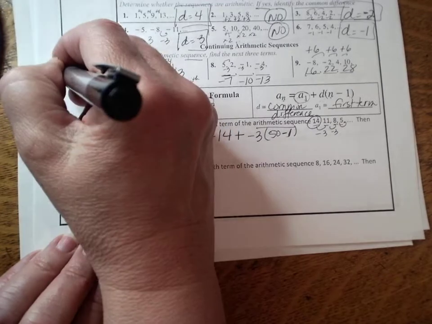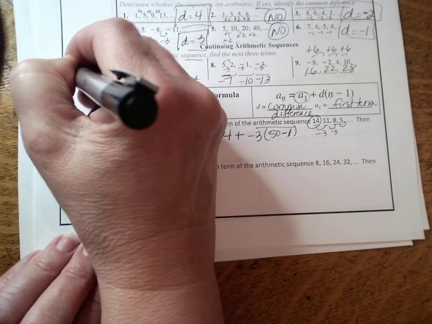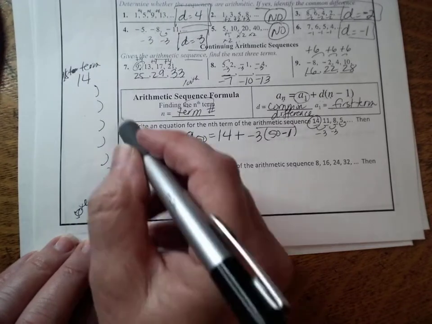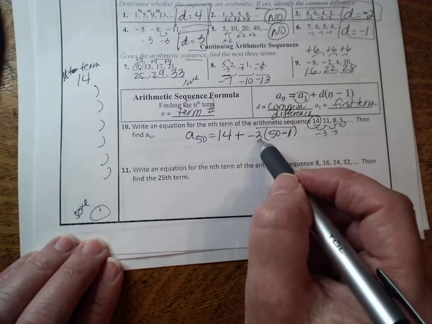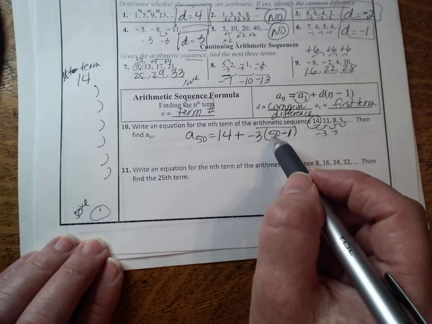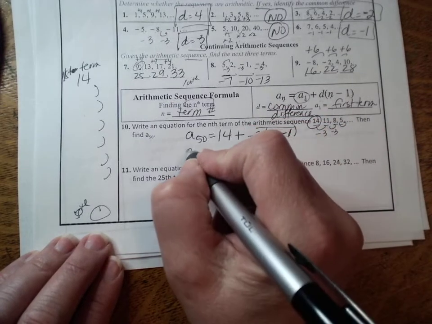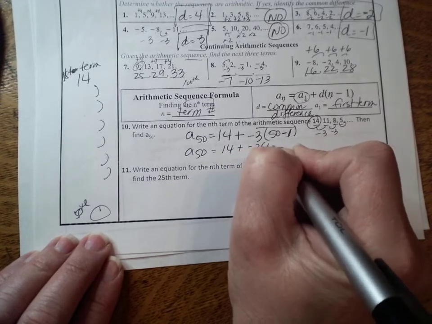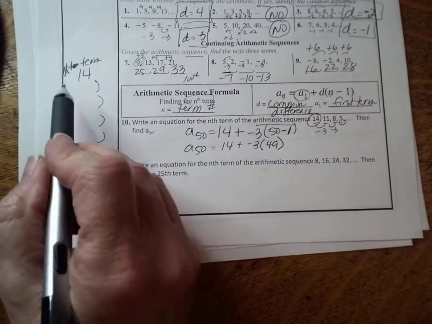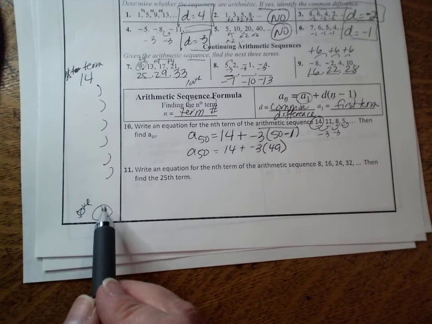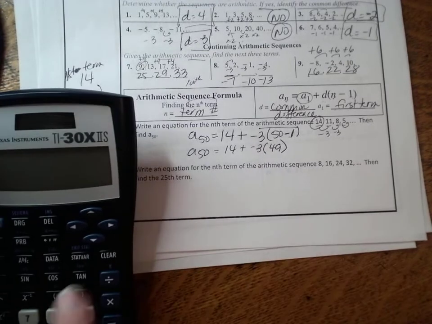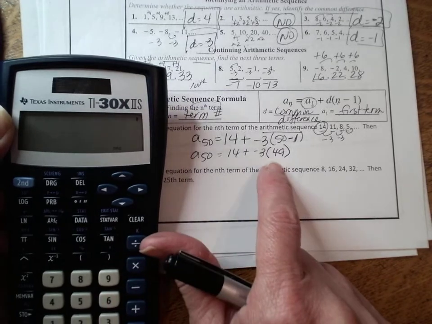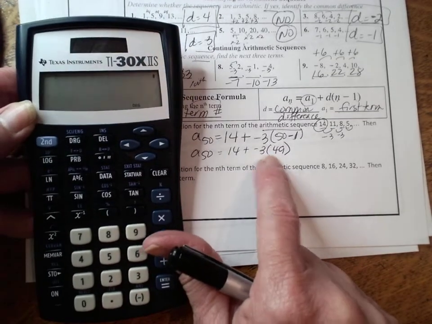Okay? So this is your first term. First term is 14. Your 50th is going to be down here. So I need to multiply this negative 3 49 times. So I'm going to do 14 plus negative 3 times 49, because I need to know this 49 times I'm going to be adding negative 3. Well, that's why it's multiplication. All multiplication is, you guys, is repeated addition or repeated subtraction. So negative 3 times 49.